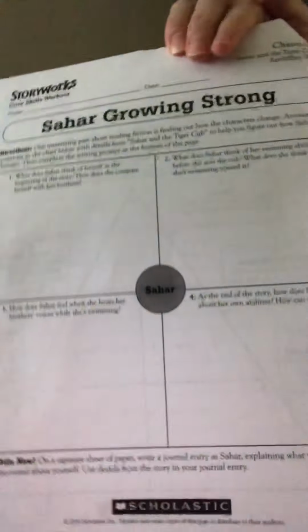Today is day 3 of our story that we've been focusing on, Sahar and the Tiger Cub. And we are on this page today. We are going to look over the character of Sahara. So what I would like you to do is go ahead and get your tracking finger ready and be tracking along as I read, okay?